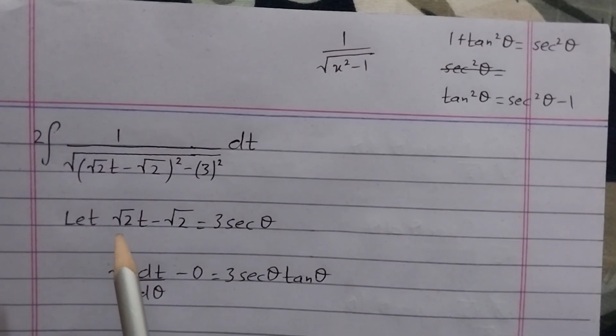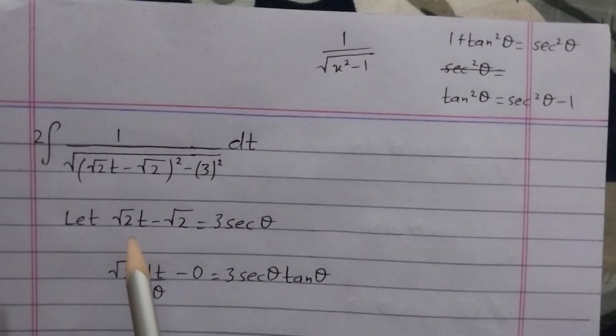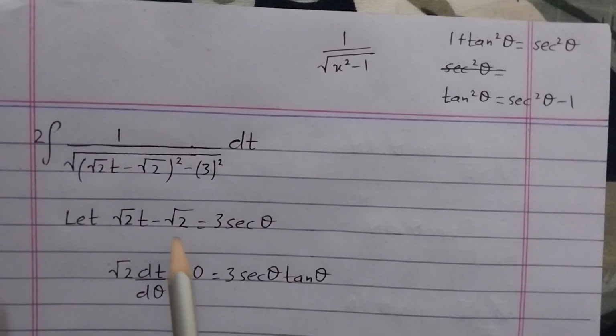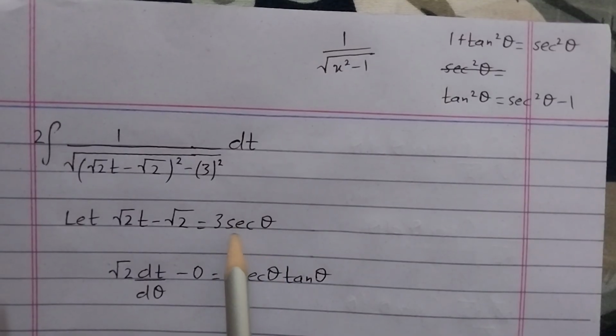So I'm calling this square root 2 t minus square root 2 equal to 3 secant theta, and I'm taking the derivative of this equation with respect to theta. So the first term is square root 2t, square root 2 will remain as it is, and we are taking the derivative with respect to t, so this will become dt over d theta, minus we are taking the derivative of this constant with respect to theta, and the derivative of constant is simply 0. On the right hand side, this 3 will remain as it is, and we'll take the derivative of secant theta with respect to theta, which is simply secant theta tan theta.